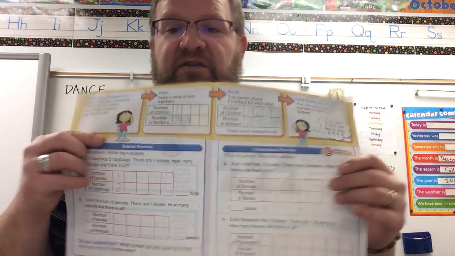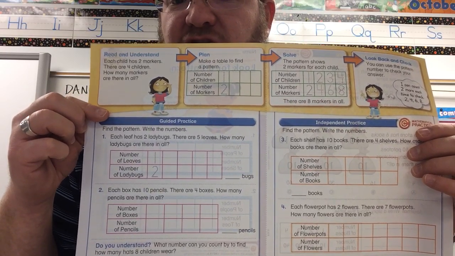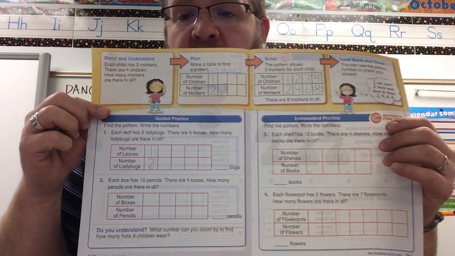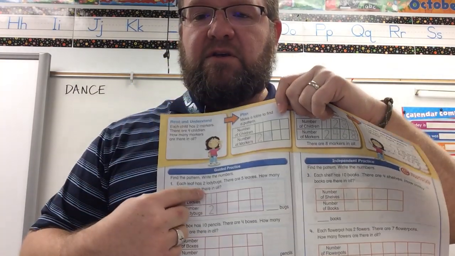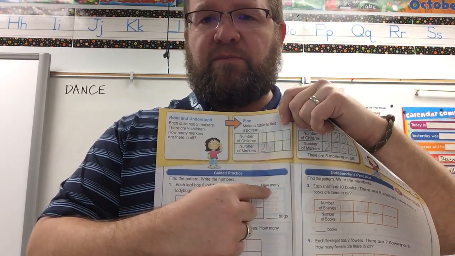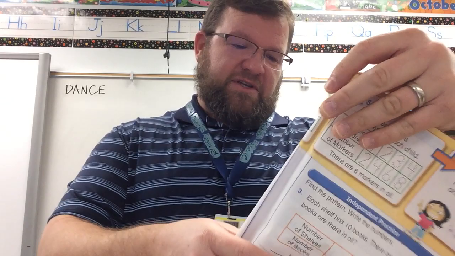All right. So you can see they've given us word problems to go with it. Number 1 says that each leaf has 2 ladybugs, and there are 5 leaves. So we're going to fill out our leaves up here, the number of leaves up here, and then how many ladybugs down here. All right? So the question is, how many ladybugs are there in all? 2 ladybugs per leaf. So, if you will, pause the video and do number 1.